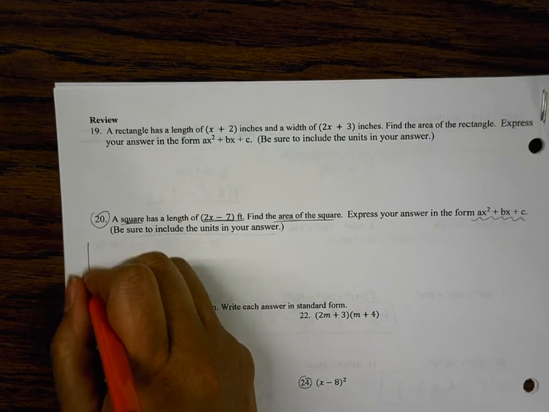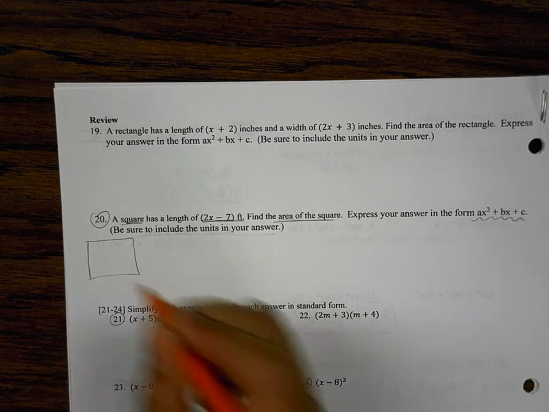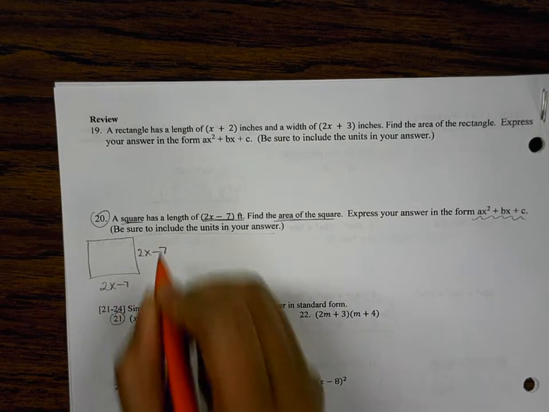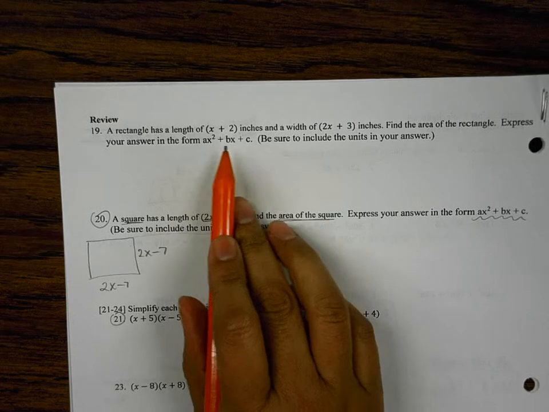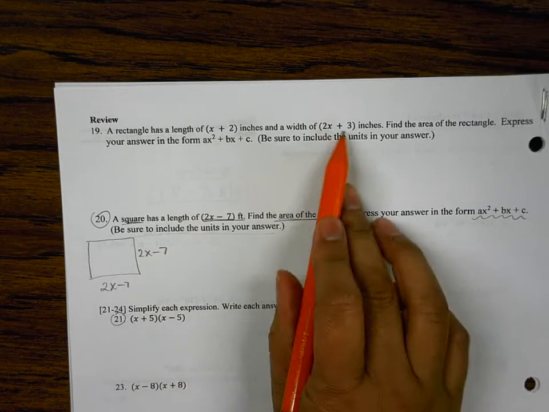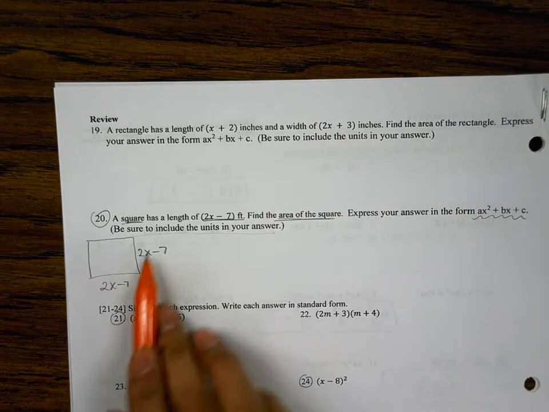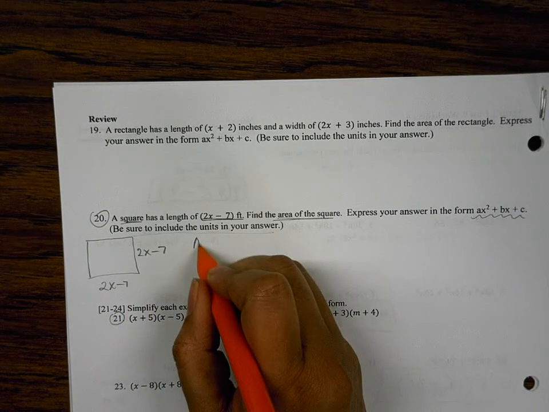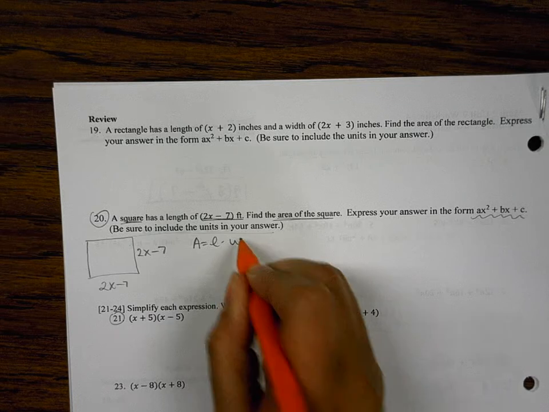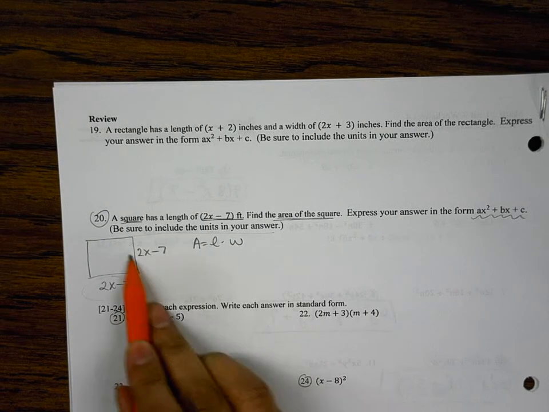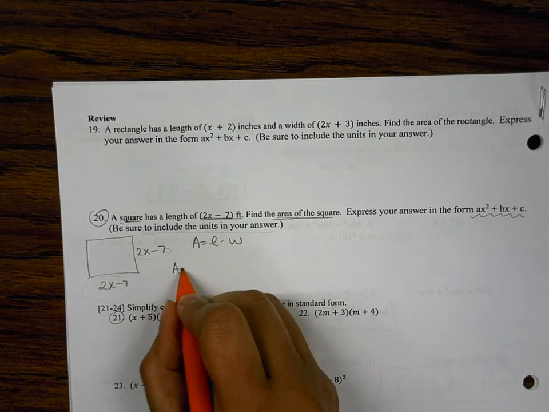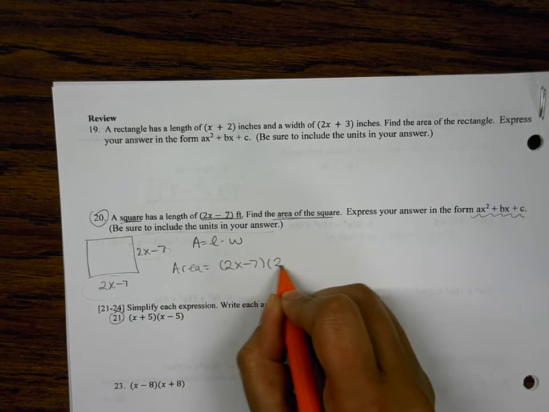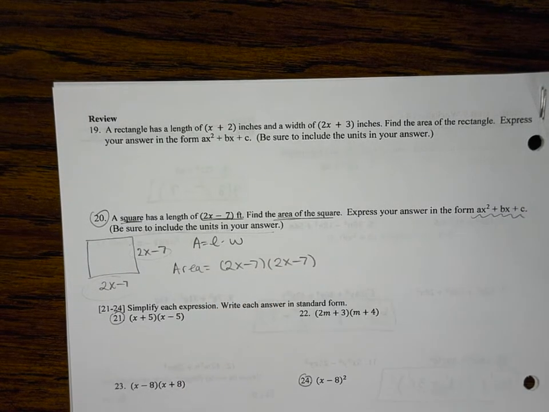Okay, remember, if it is a square, that means the length and the width are the same. So it's 2x minus 7 by 2x minus 7. A rectangle, that's not going to happen. That's why they give you two different measurements. But for a square, they're going to be exactly the same. Now, how do you find the area of a square? You do length times width. So my area equals 2x minus 7 times 2x minus 7.